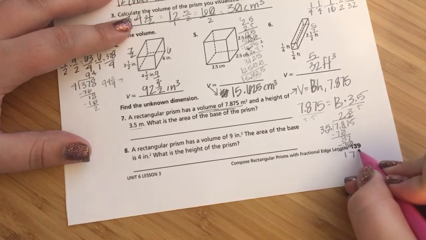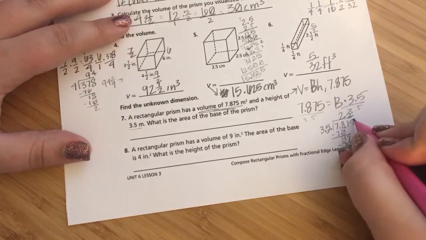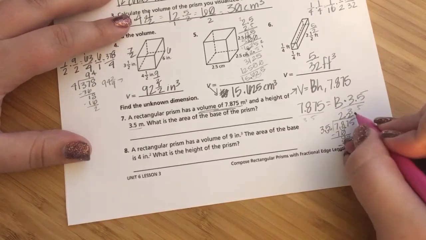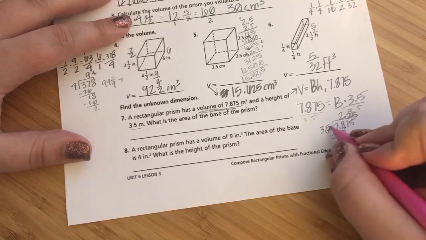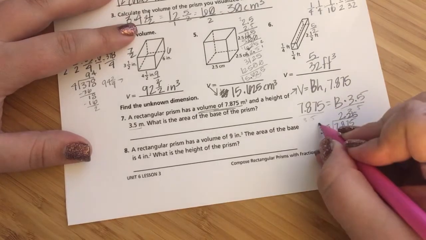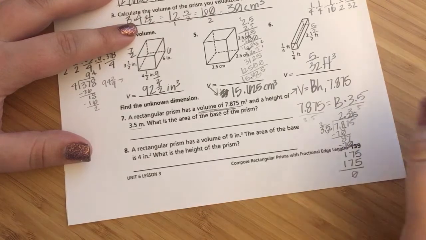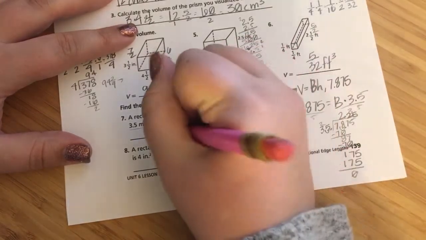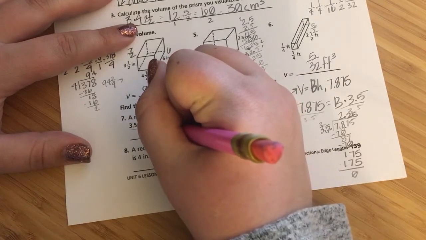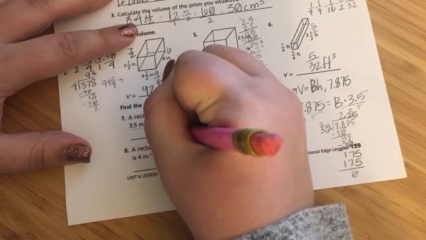Now I have 175. I like to think in quarters. It just helps me think quicker. I'm going to put 5. 5 times 5 is 25. Carry the 2. 15 plus 2 is 75. There you go, 175.